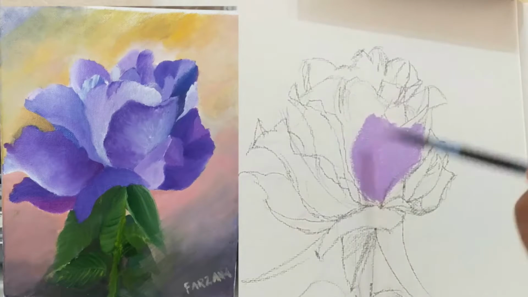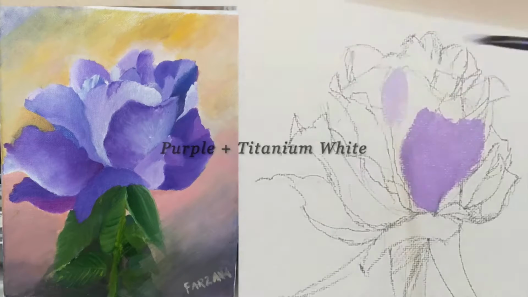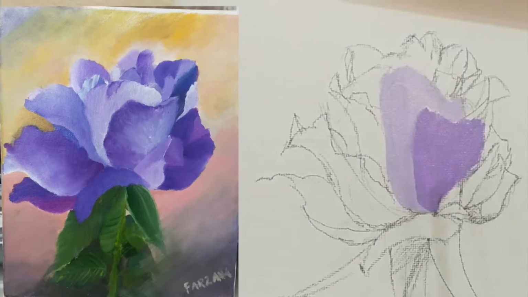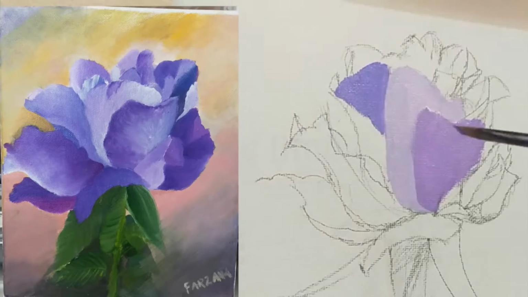Color theory is a fundamental base of understanding for artists and should not be ignored. Color theory will help you understand the relationship between colors and how we perceive them.